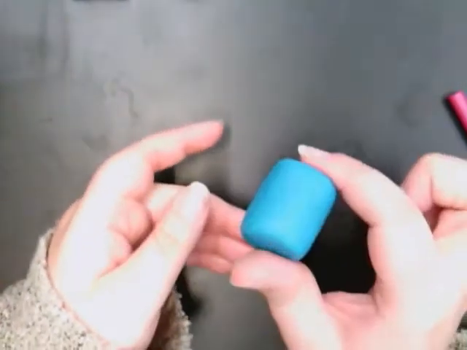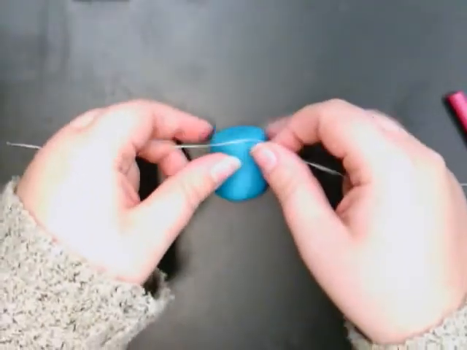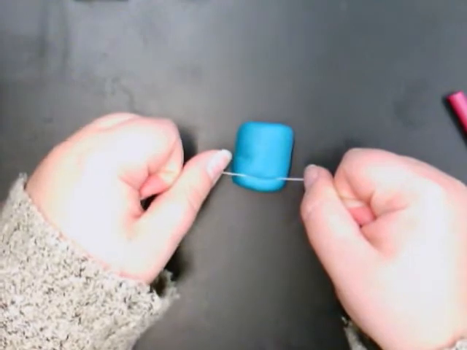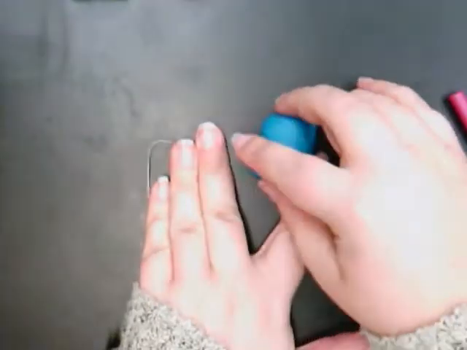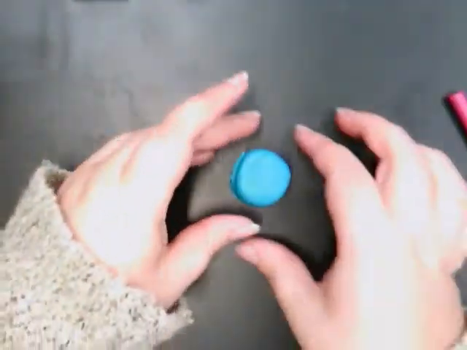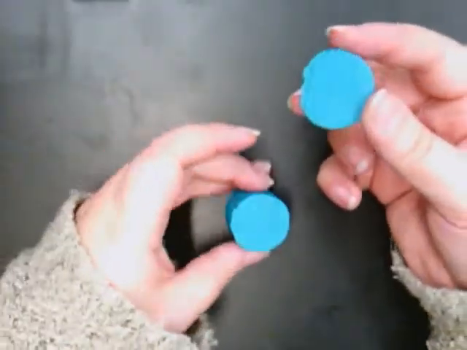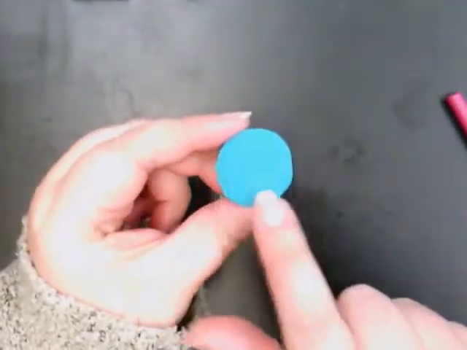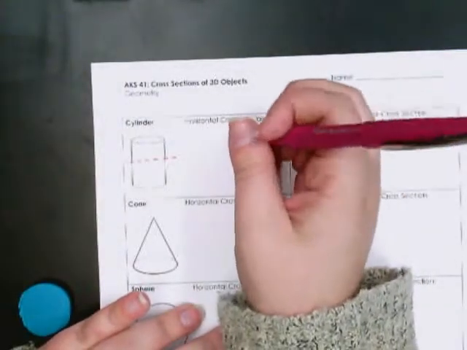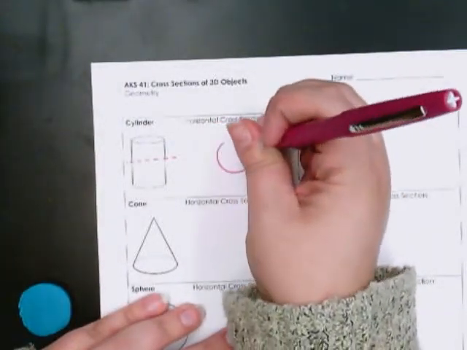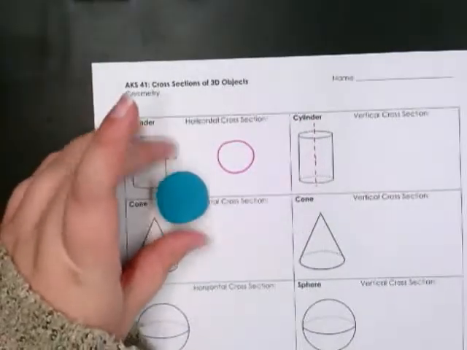So I'm going to take my cylinder here. I've made a cylinder out of Play-Doh, and I'm going to cut it. I'm first going to cut it across, so the horizontal cross section. So I'm going to do this here, and we'll see what 2D shape is created. So let's see. I've cut the cross section here. And so what is the 2D shape? That looks like a circle. So if you cut a cylinder horizontally, the cross section, the 2D shape that is created, is a circle. We see that right here.